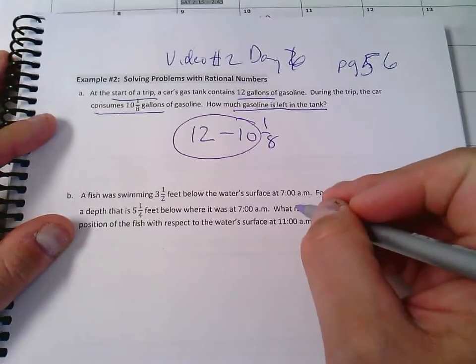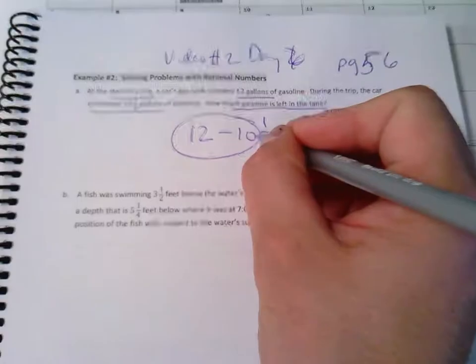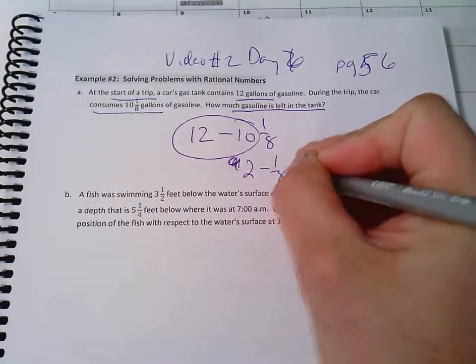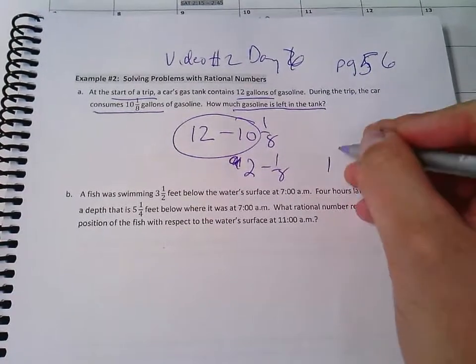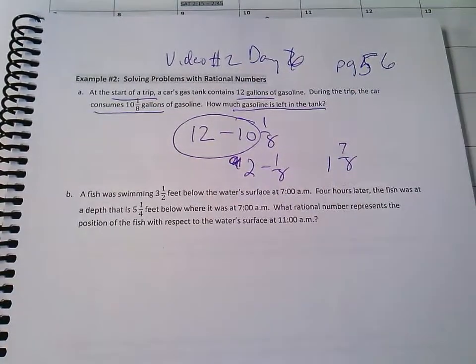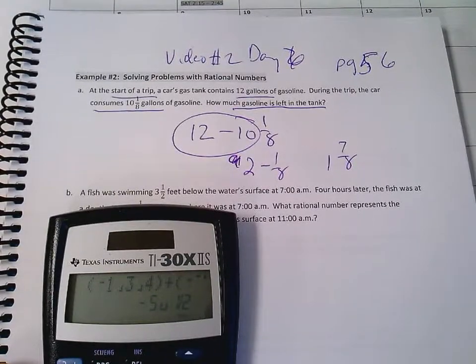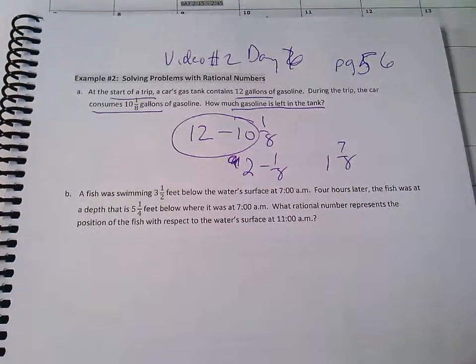This is nice because if you start with a whole number and take 10 away, that's 2. Then take an eighth away from 2, and you get 1 7/8. Or you just put it in the calculator and you'll get the same thing. So the biggest thing about solving these problems with rational numbers is the reading piece.